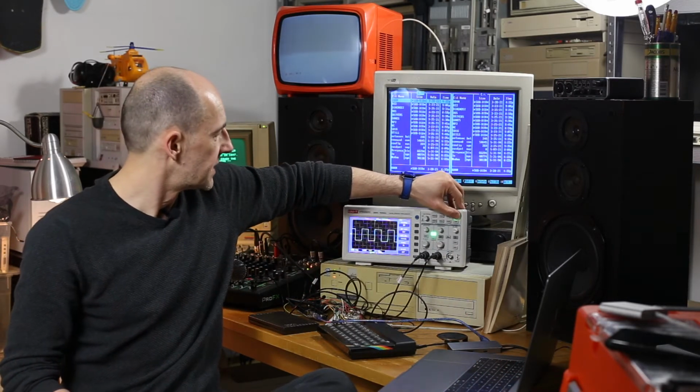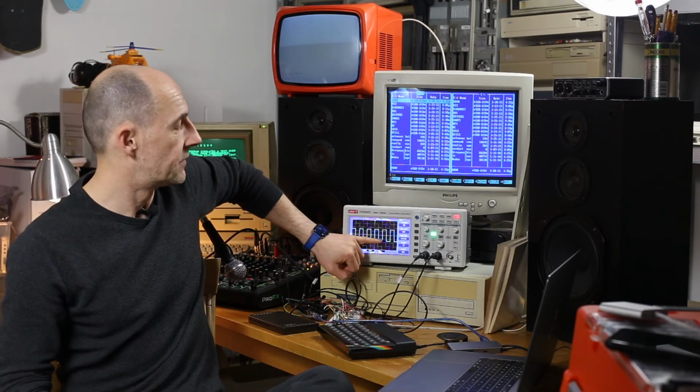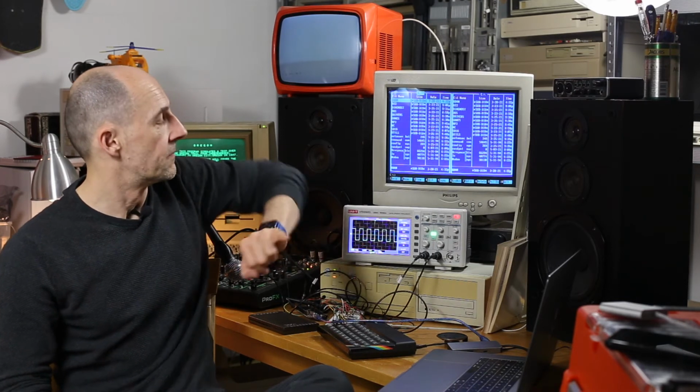Let's freeze the signal. 50% of the time the signal is off, 50% on, 50% off. The ratio of how long it stays high and how long it stays low is called duty cycle, and in this case it's a 50% duty cycle. 50% of the time the signal is on, in high state.